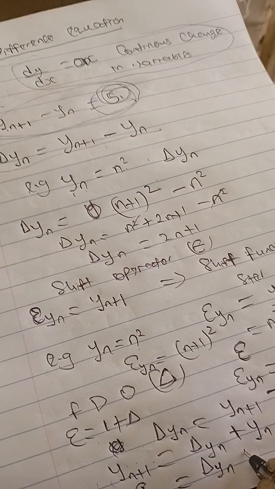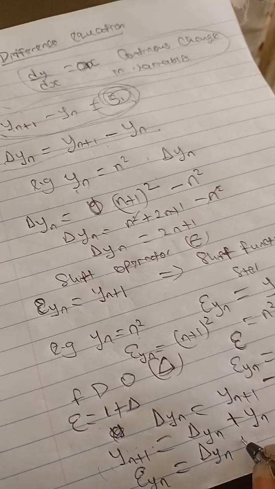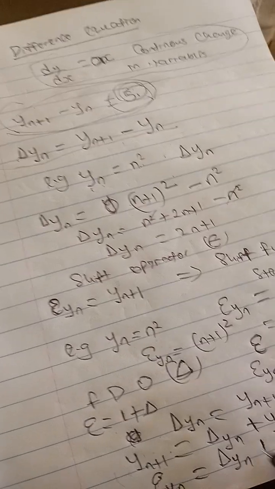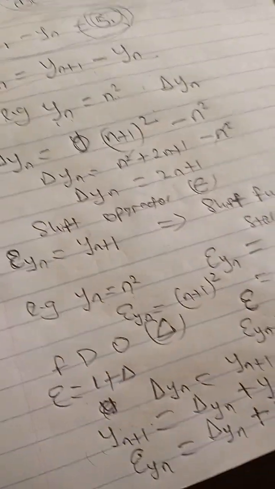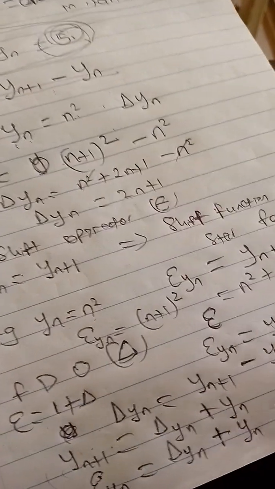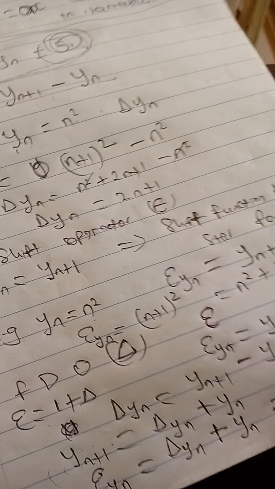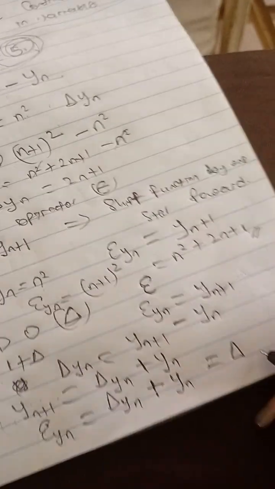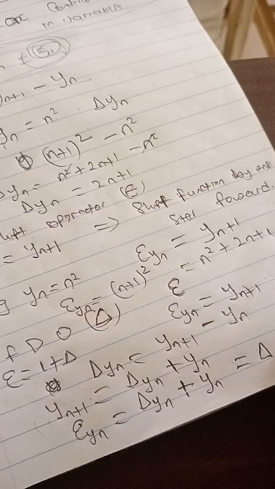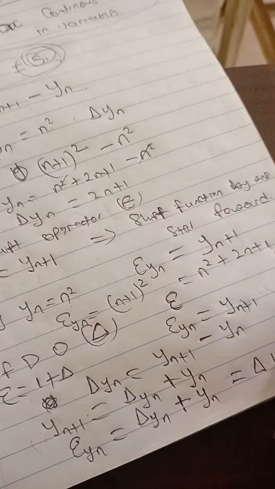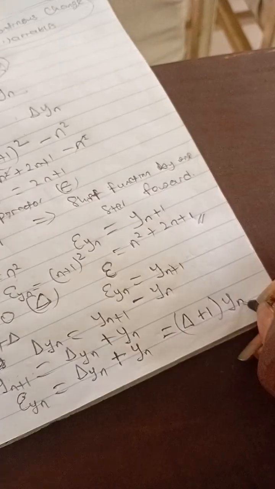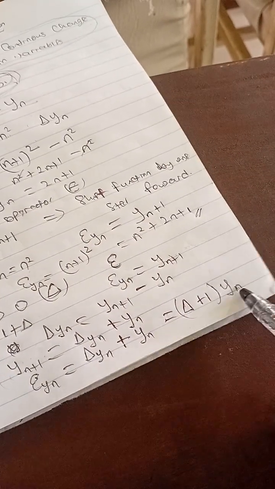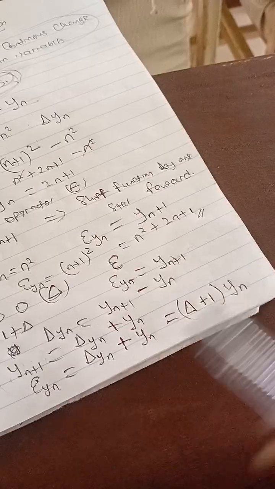I'm trying to check something. Change in yn plus what? Plus yn. So which is equal to change. Now can you see that which is equal to change? If you bring out change plus 1 into yn, this times this you get this times this you get 1.